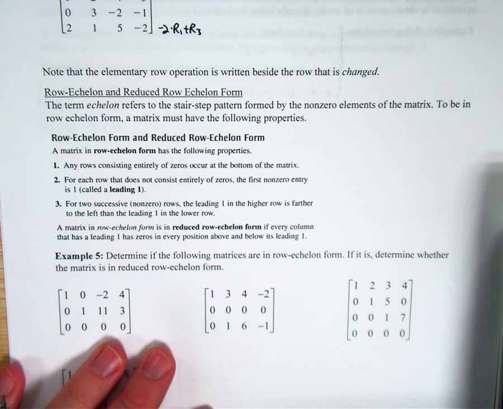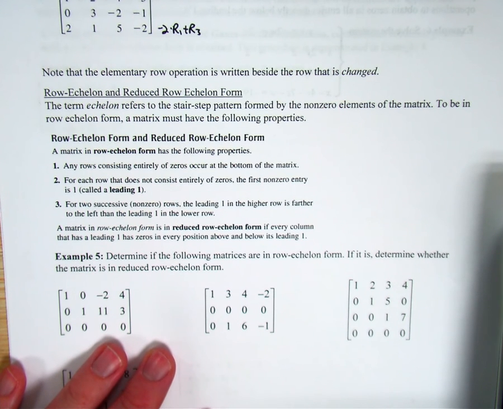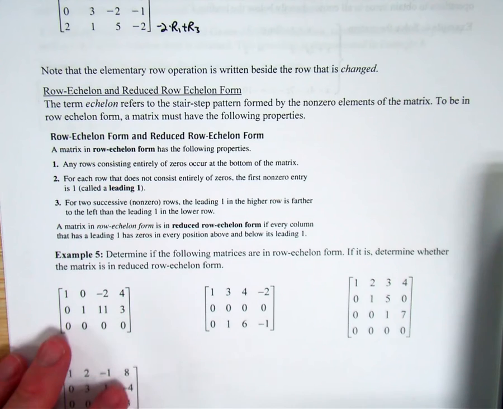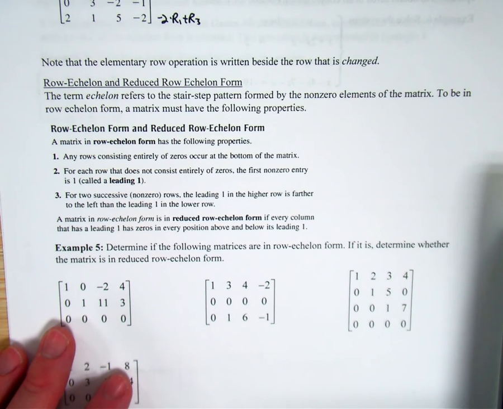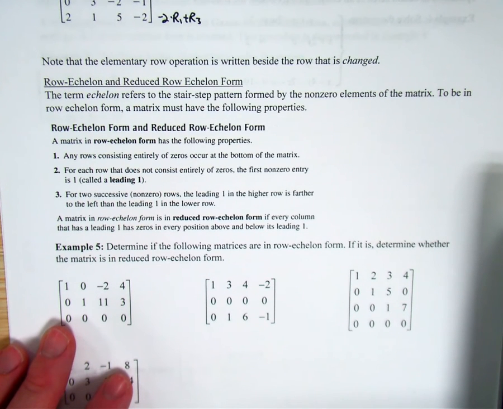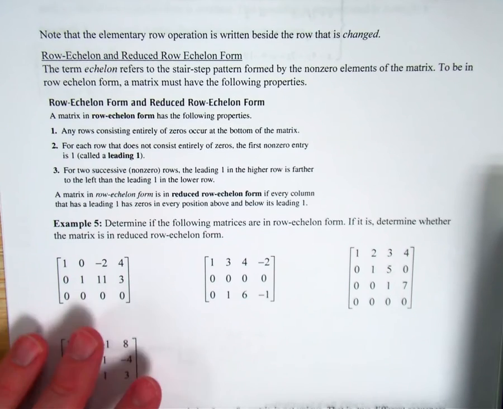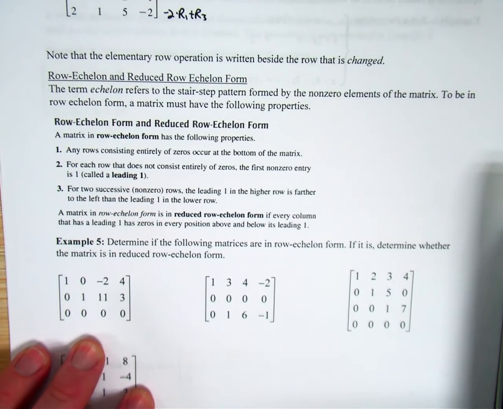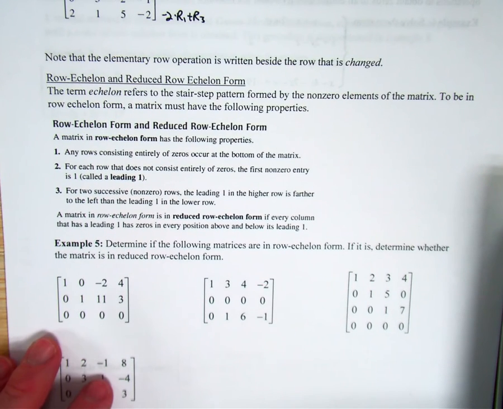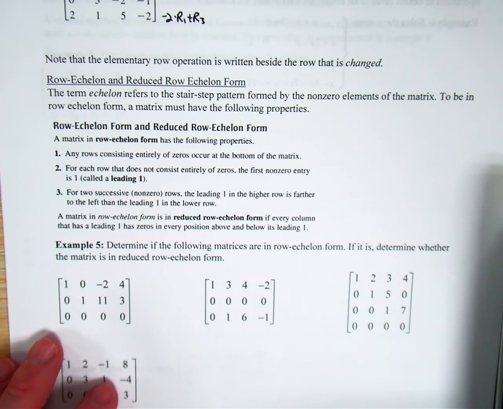Note that the elementary row operation is written beside the row that is being changed. Row echelon and reduced row echelon form. The term echelon refers to the stair-step pattern formed by the non-zero elements of a matrix. To be in row echelon form, a matrix must have the following properties.